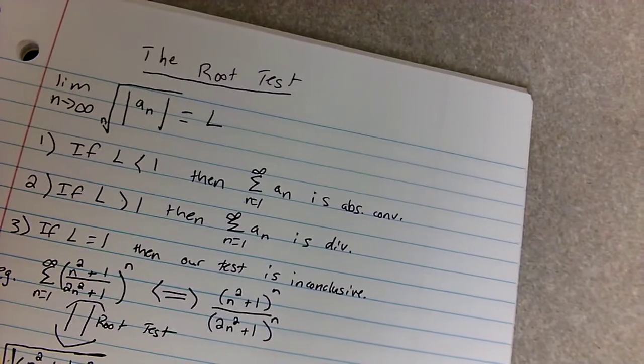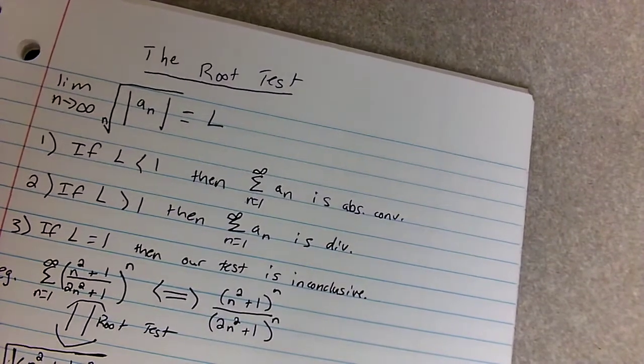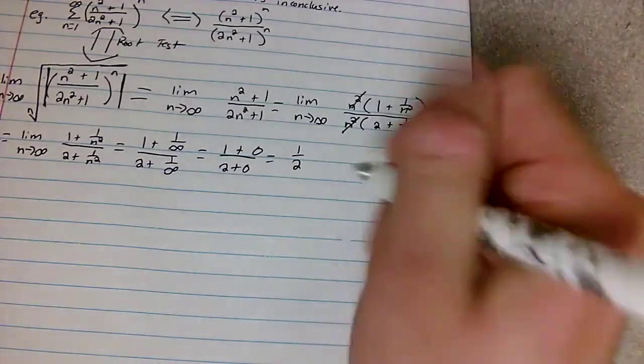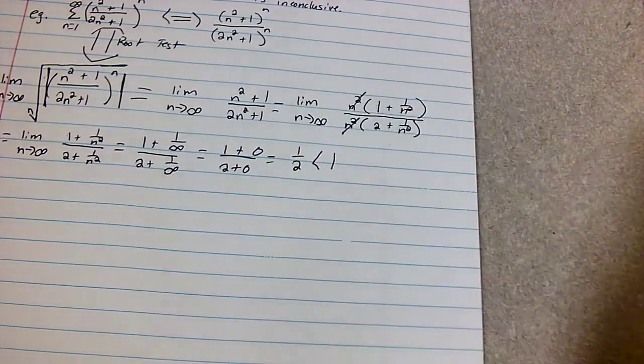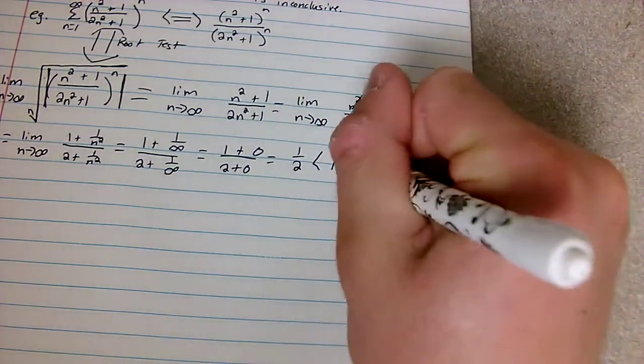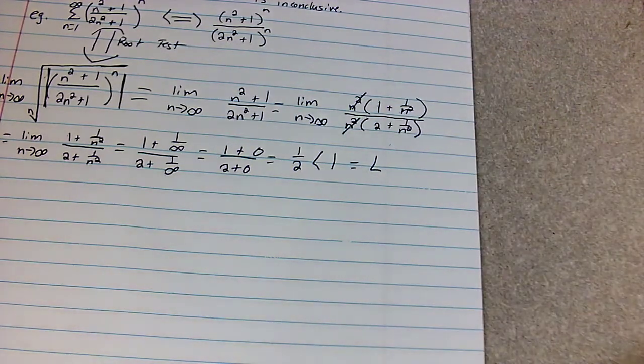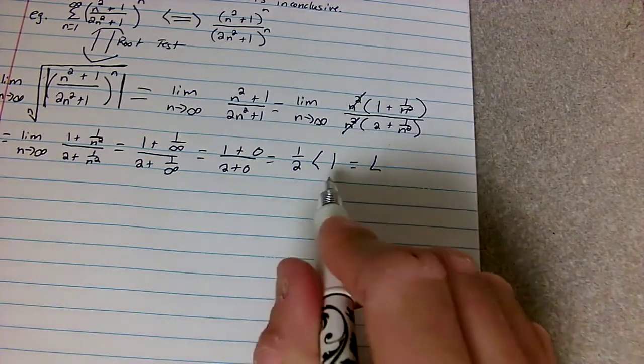Well, now we look back up here at our root test, and if L is less than 1, then this series is absolutely convergent. Well, 1/2 is less than 1. We can all agree there. And that equals L. Okay? Or 1/2 equals L, and that's less than 1.